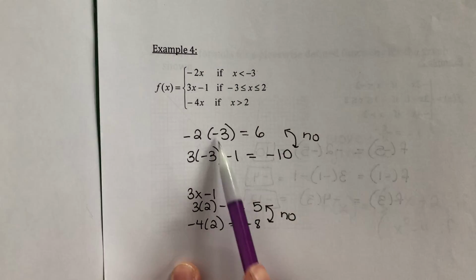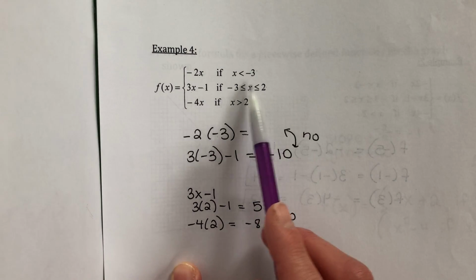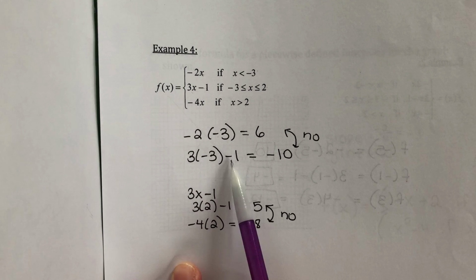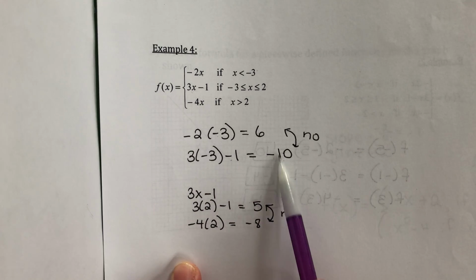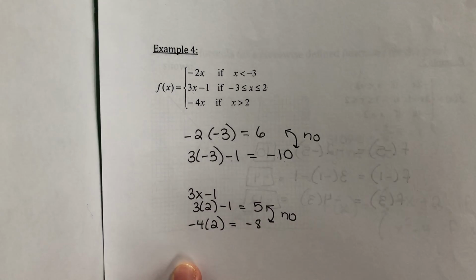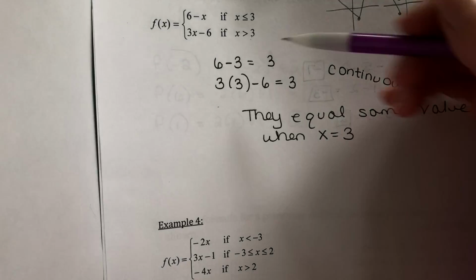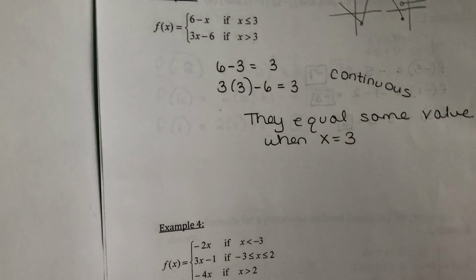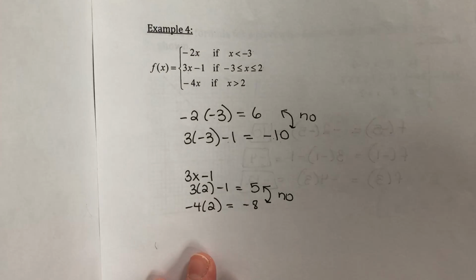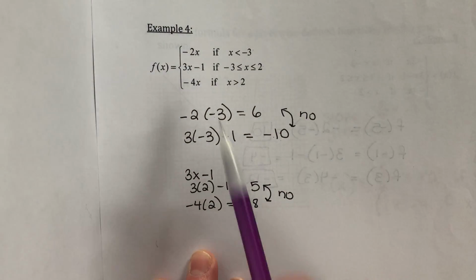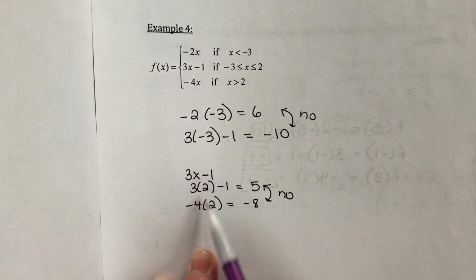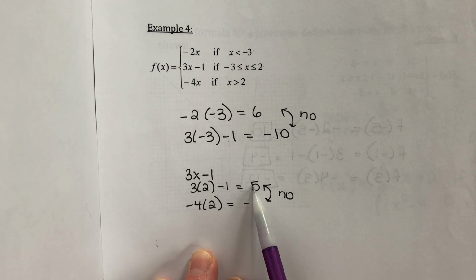I plugged it into -2x, I get 6. When I plug -3 into 3x minus 1, I get -10. These are not the same number, therefore it's not continuous. Last example, they were the same number, so it was continuous. And then we'll check with the 2 as well. So when I plug 2 into the 3x minus 1, that's here, I get 5.